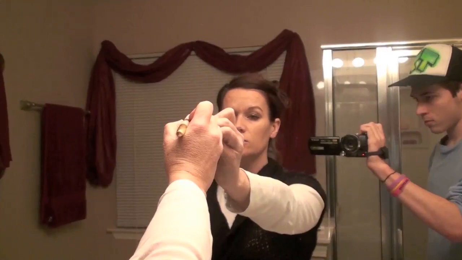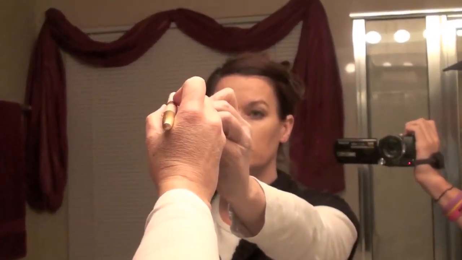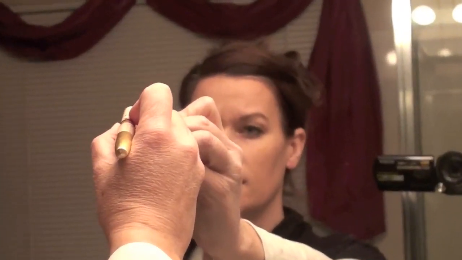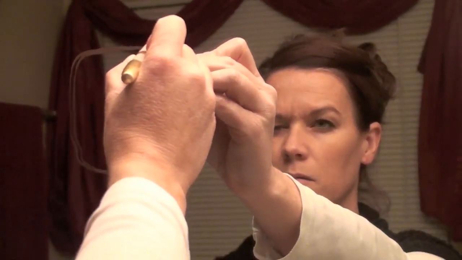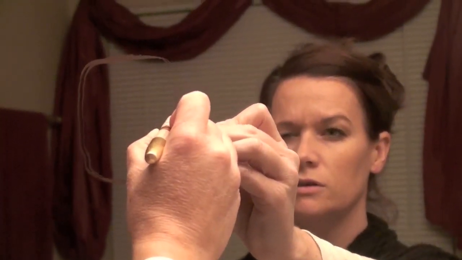You can close one eye to get a better view of the outline of your face and just follow it around. Sometimes it doesn't come out so perfect, but usually you get a pretty good idea. And that is basically all you do. Just stand in front of yourself and use your pencil or your lipstick tube and just draw the outline of your face.